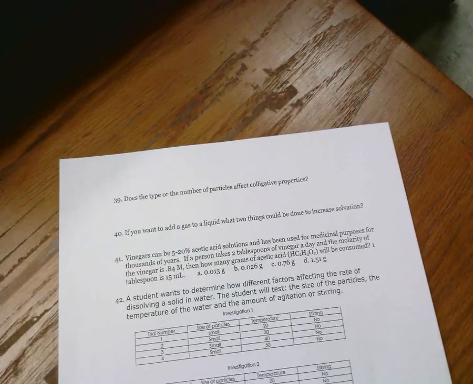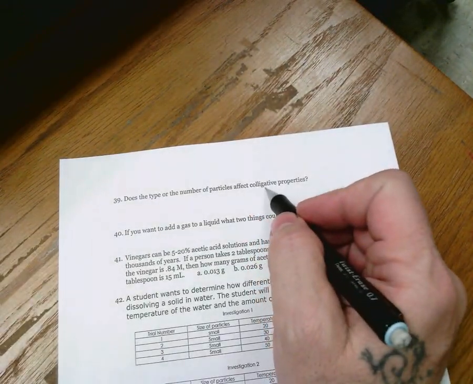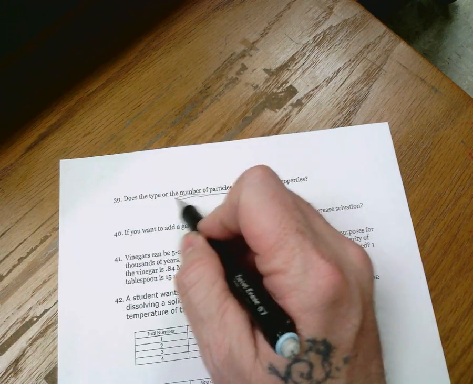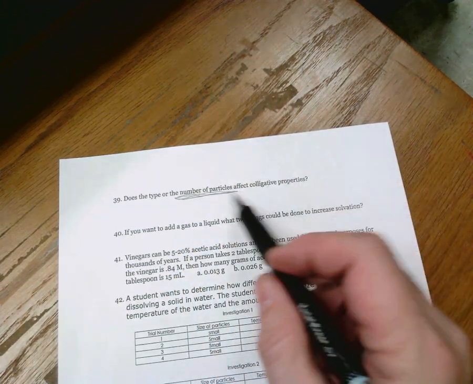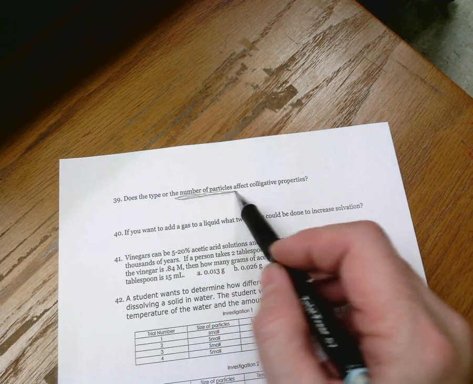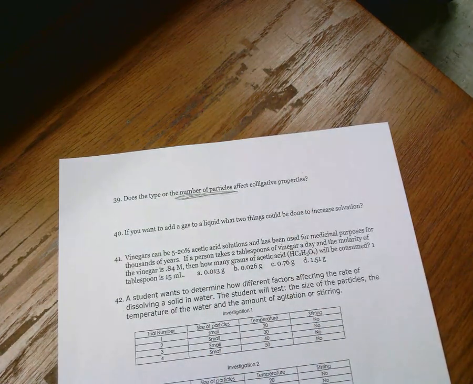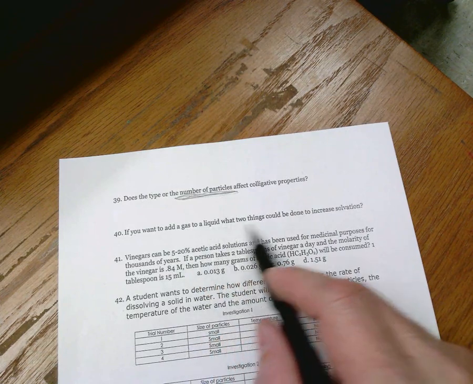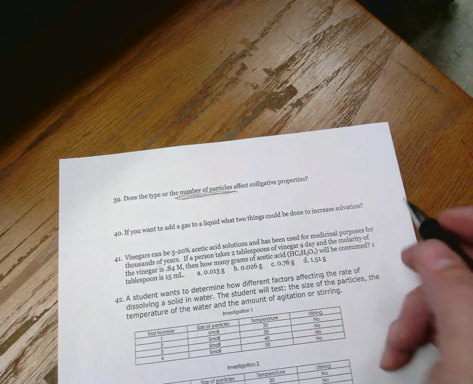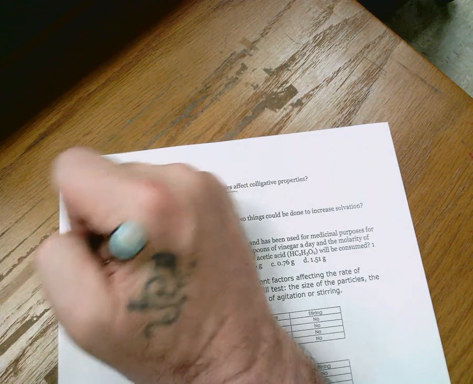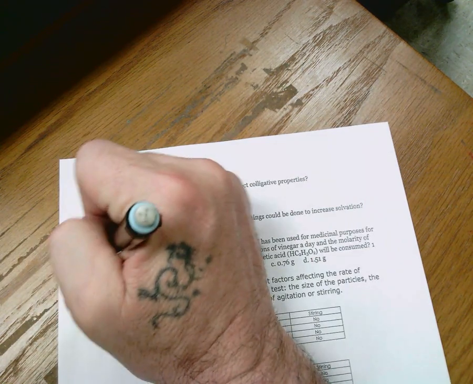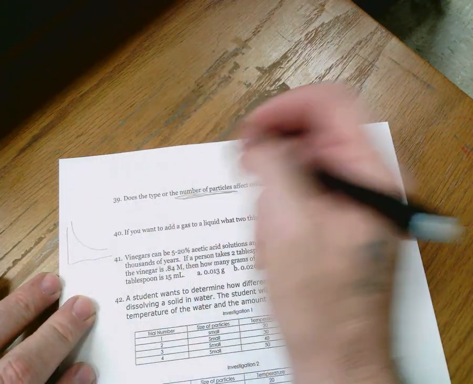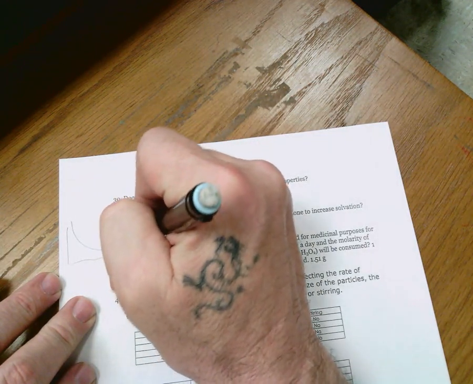Does the type or the number of particles affect colligative properties? Well, you know dang well that the definition of a colligative property is based on the number of particles and not the type of particles. If you want to add a gas to a liquid, what two things could be done to increase solvation? Well, we know what the solubility curve on a gas looks like. So we want to keep a low temp.